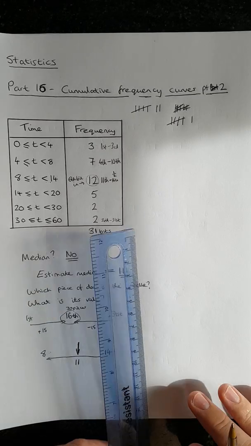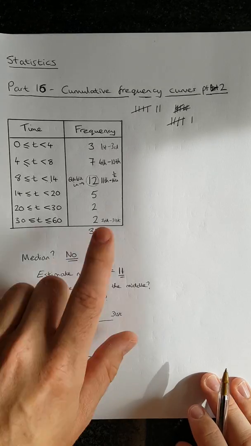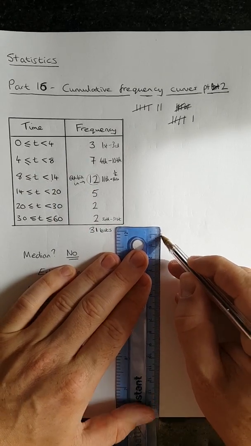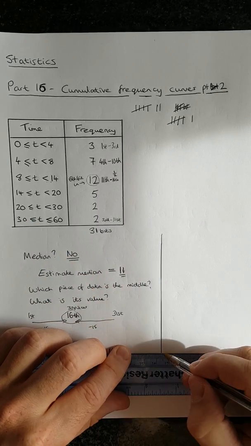And what we're going to do here is look at how we can use this information to try and gain some further understanding of how the data is behaving.